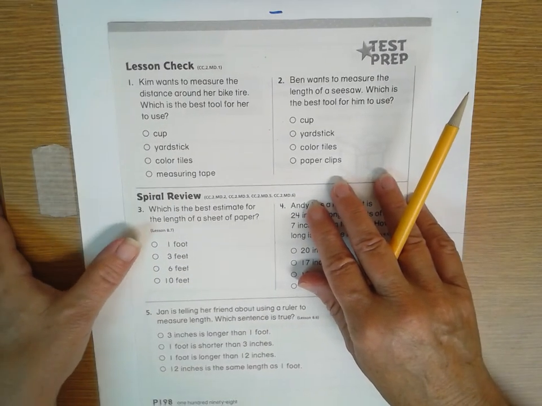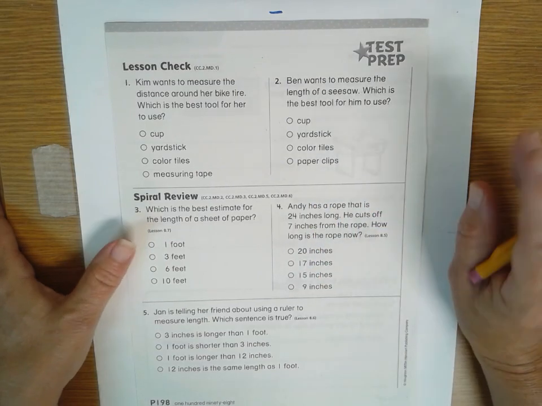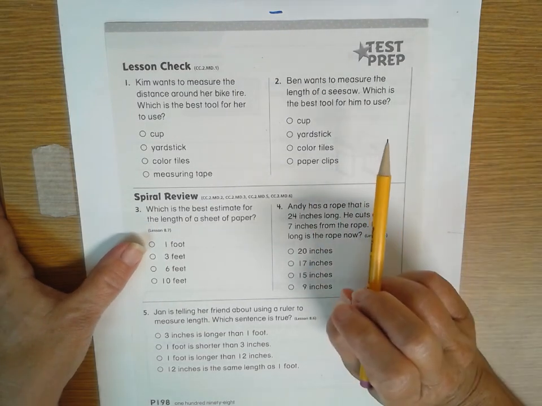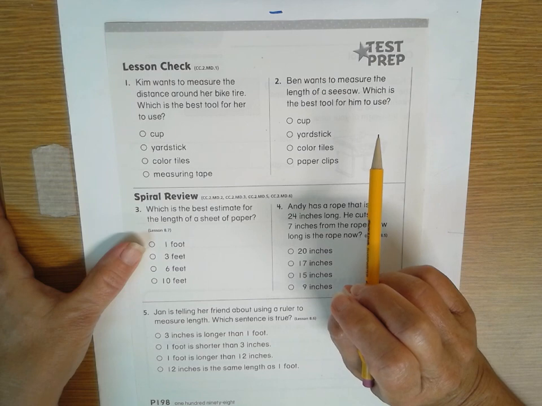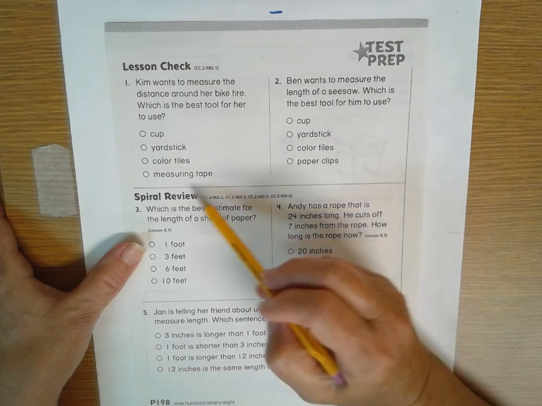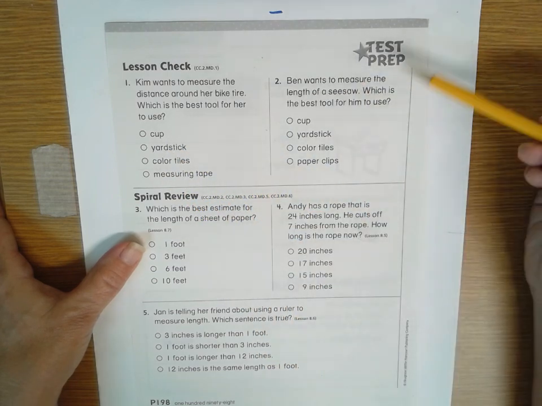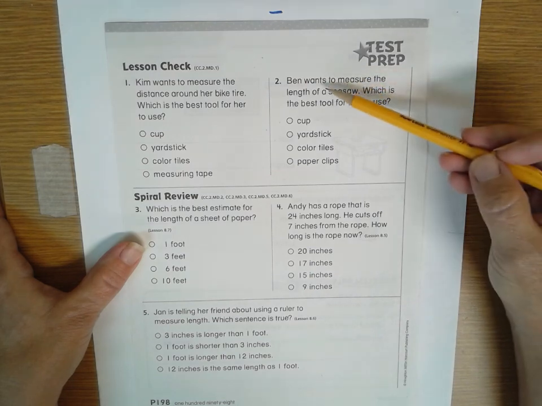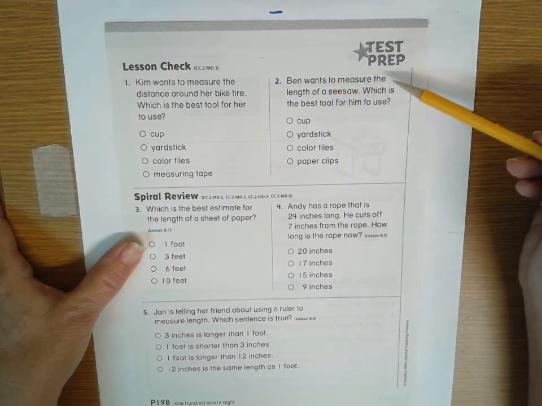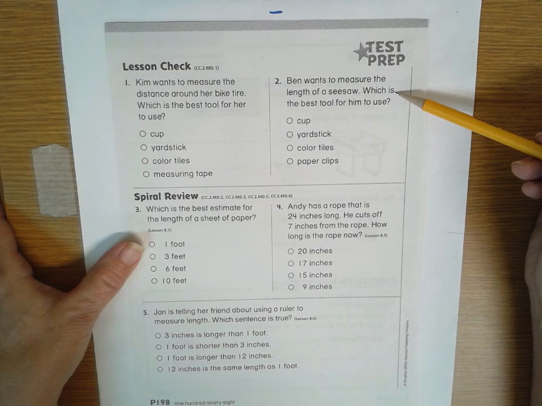And at the top, Kim wants to measure the distance around her bike tire. Which is the best tool for her to use? Which one would she use to measure a bike tire? Ben wants to measure the length of a seesaw. Which is the best tool for him to measure a seesaw?